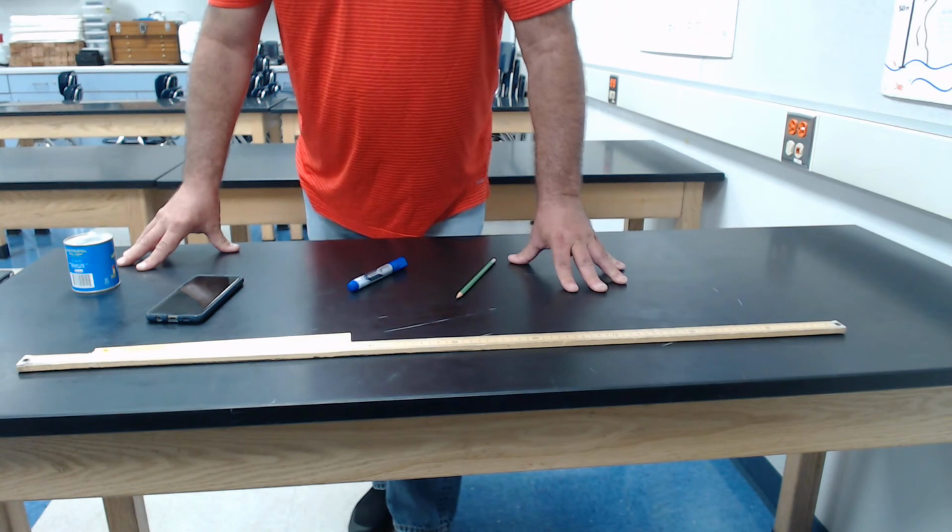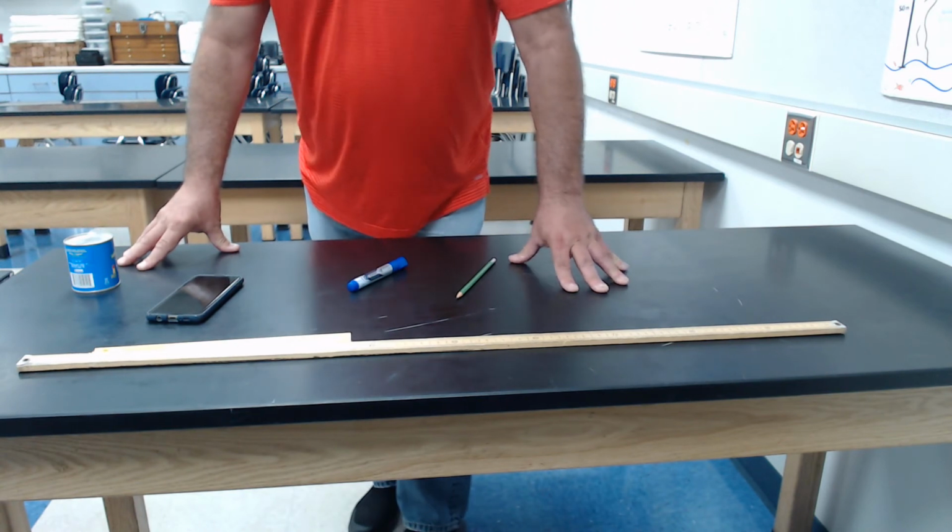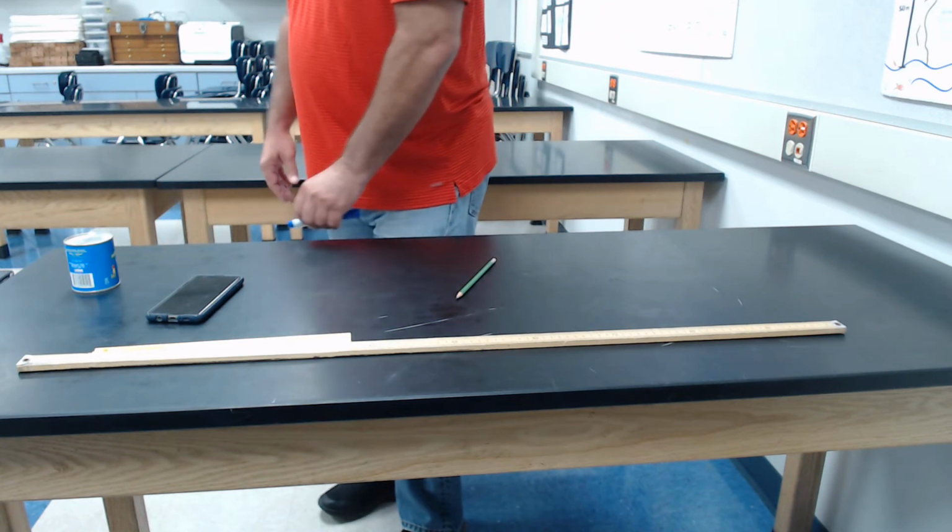Now, if you don't anticipate, you react. That means that you wait until you see the pen leave the table and then you react.